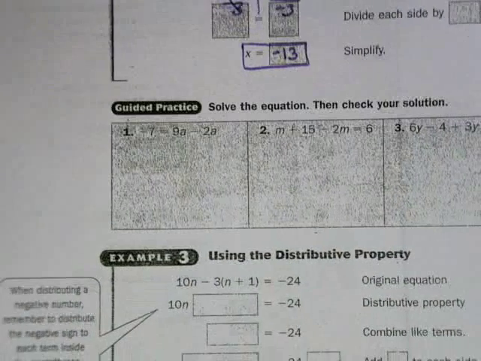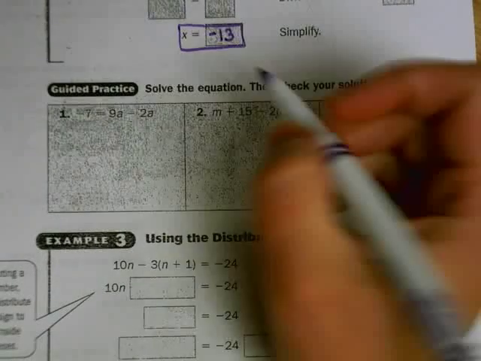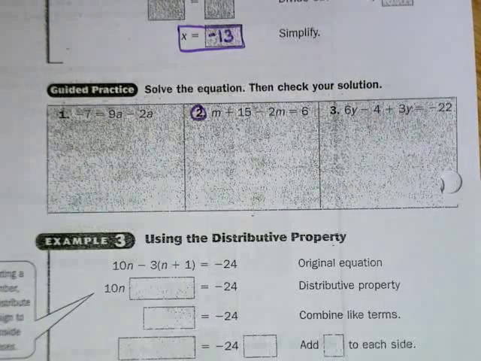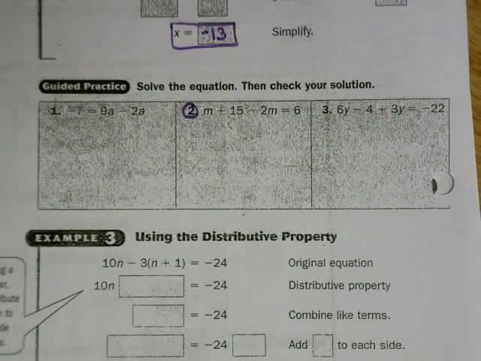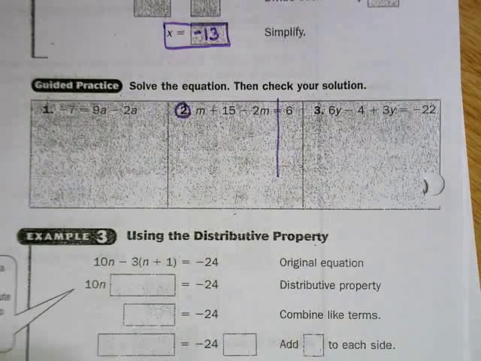So let's just look at these guys right here. Can you see, how about example 2? That looks a little bit lighter. Maybe we can see that a little bit better in this guided practice. Can you look at that and see, here's our equal sign. Are there things we can do to simplify either side?